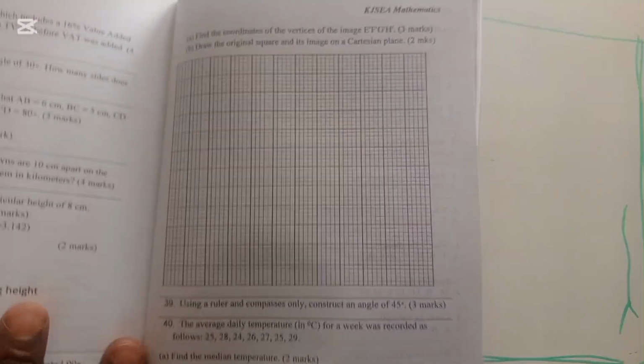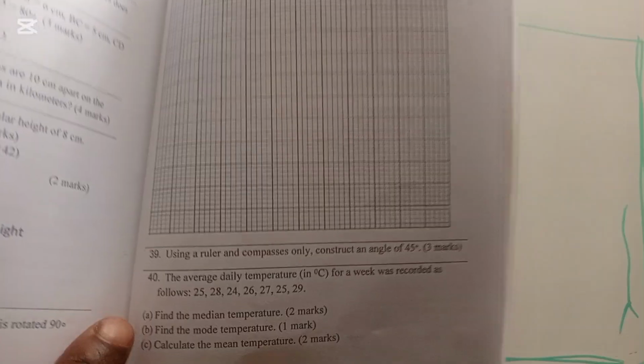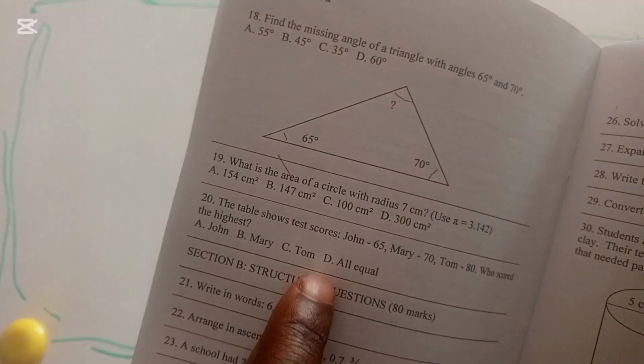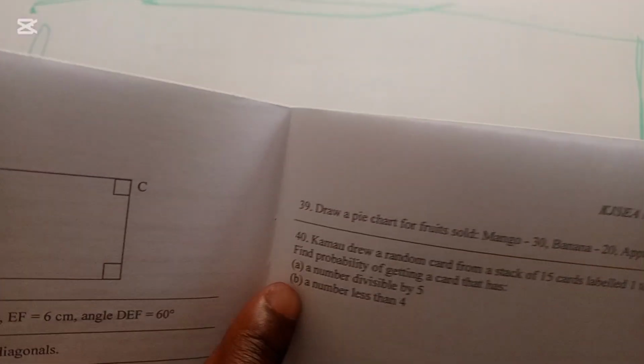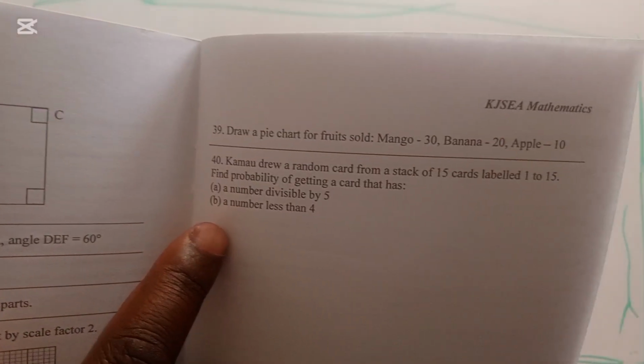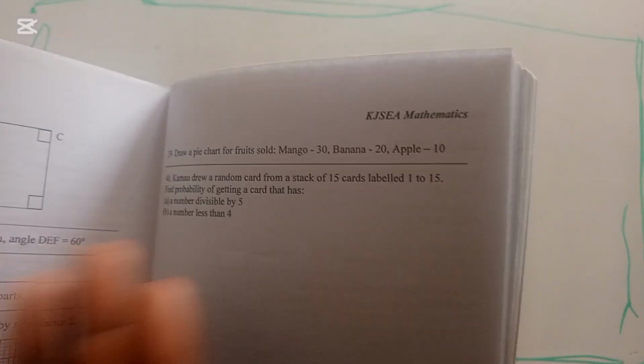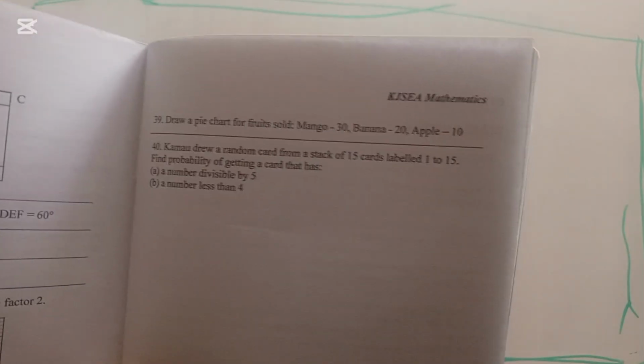So if this question will be on probability, the same paper section B will be about statistics. You can see this one is about statistics. So the next paper, if we find question 20, yes, this is on statistics, question 20. So the same paper, question 40, will be about probability. This question has many marks. You could find in section B a question taking as many as 5 marks.